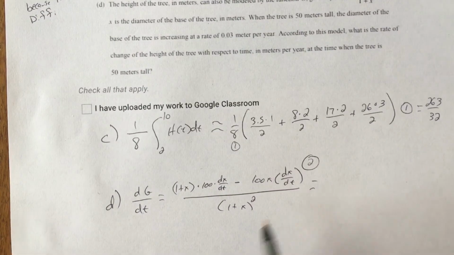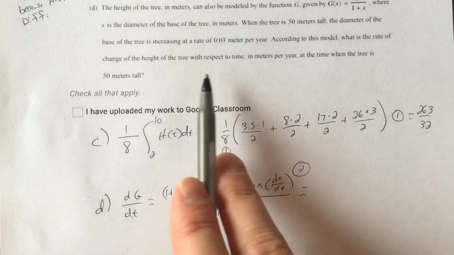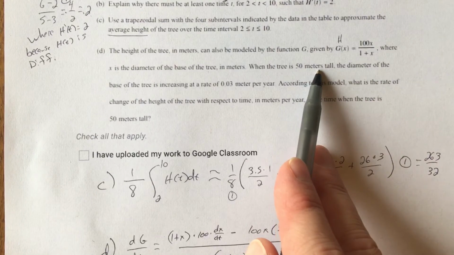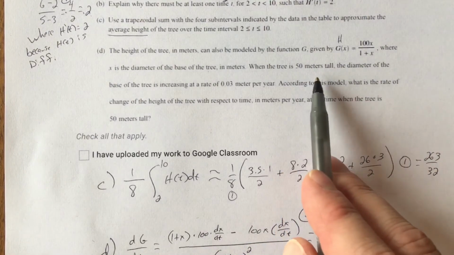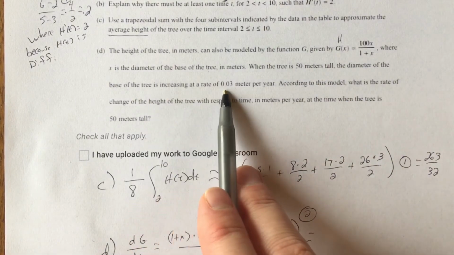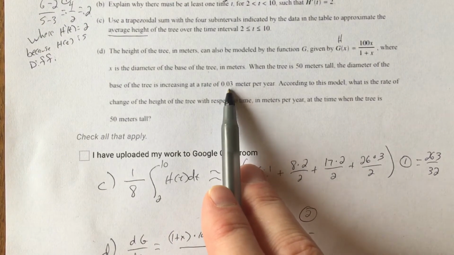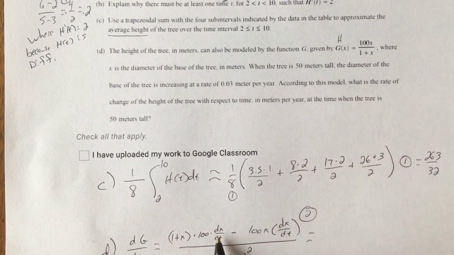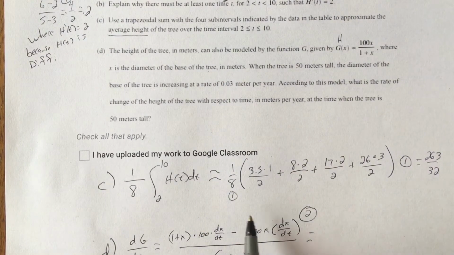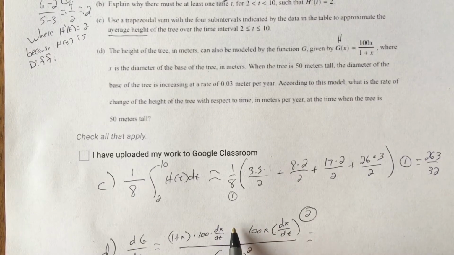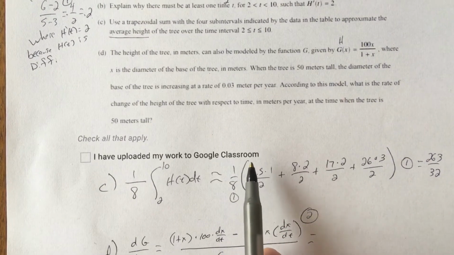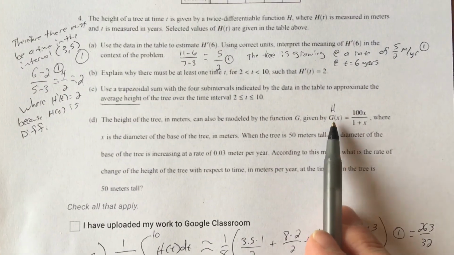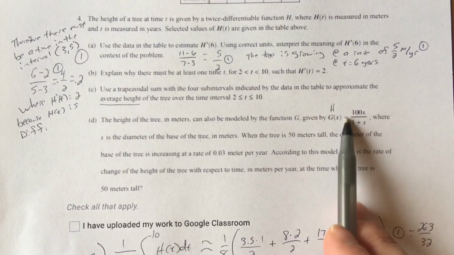Then what we want to do is plug our information in. We're saying that when the tree is 50 meters tall, that 50 is going in for our height. The diameter of the tree is going at 0.03, so we want to actually put 0.03 in for our dx/dt's. All right. Our x value is going to be 1, and the reason for that is we have to actually solve it. So that's a little sneaky. You have to put 50 in here and then solve that for x.